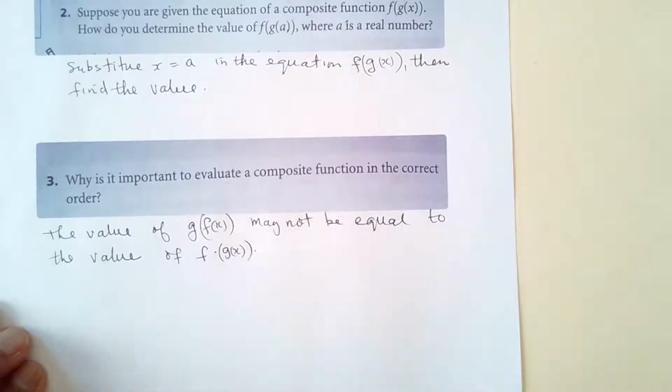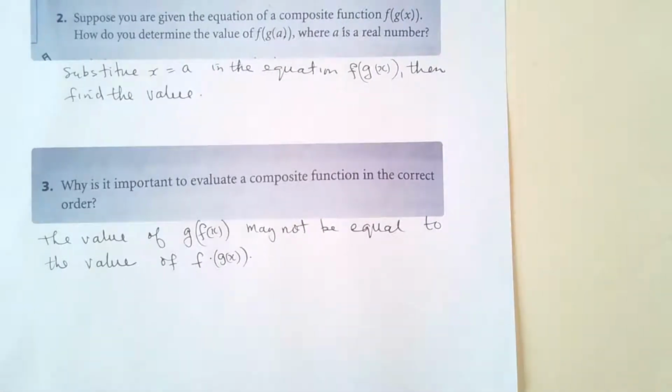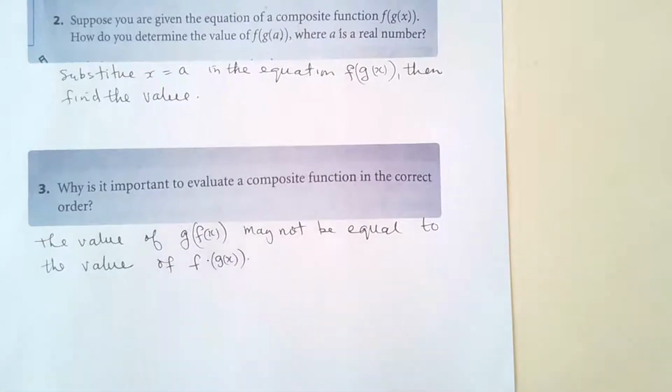So if you do it this way, you may end up with the wrong order. So be careful the order in which you complete your composite function.